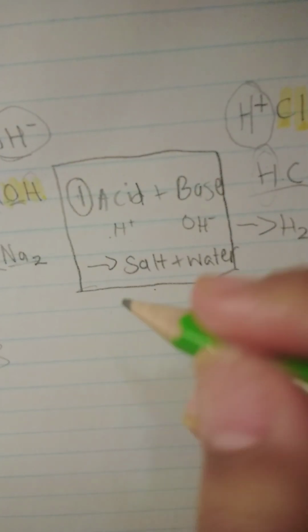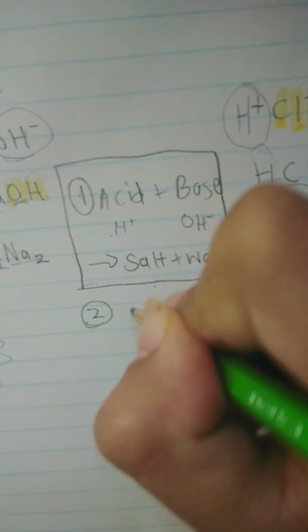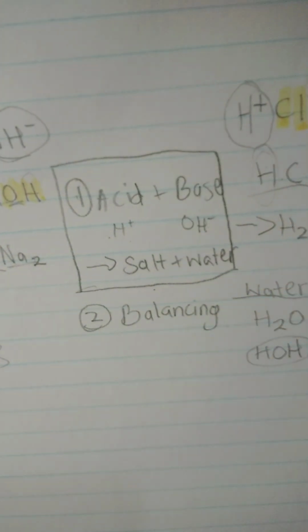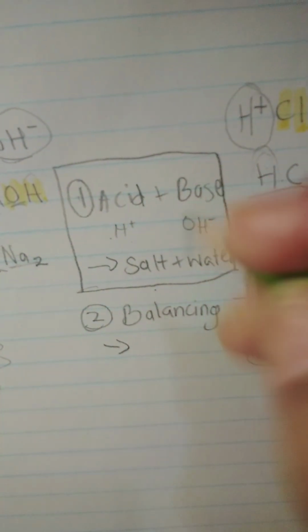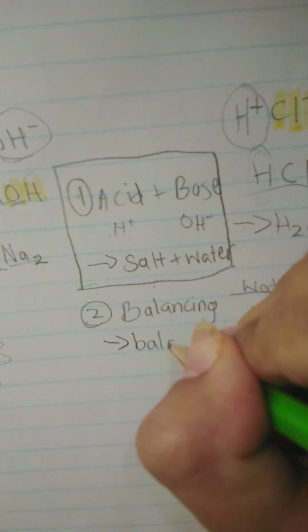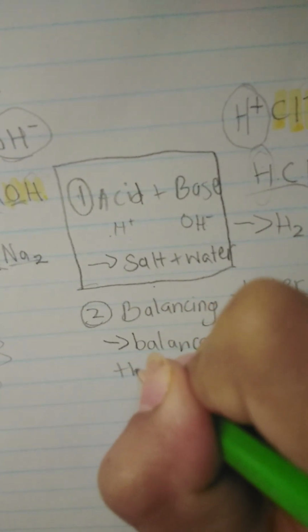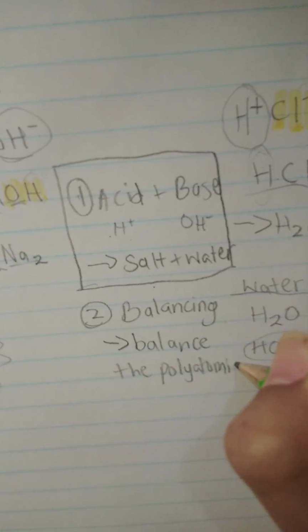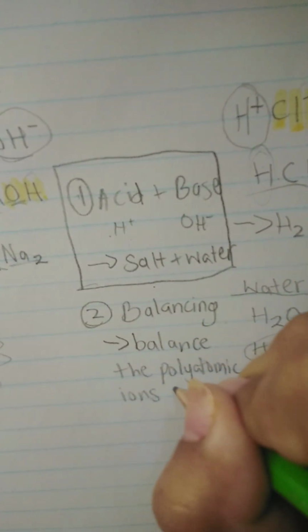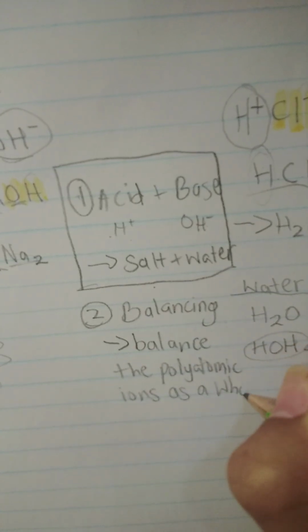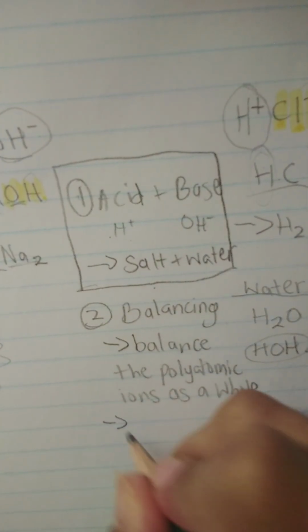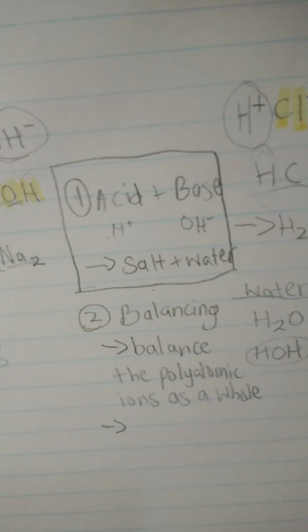Secondly, when it comes to balancing, just to make it easier on yourself, balance the polyatomic ions as a whole. And remember to have both sides have the same amount of elements.